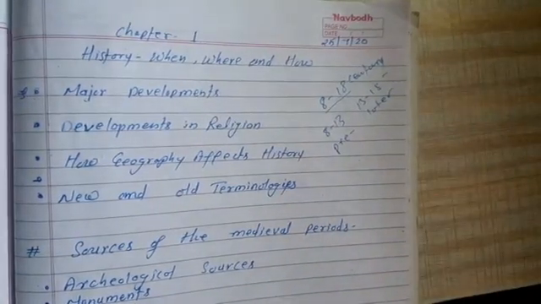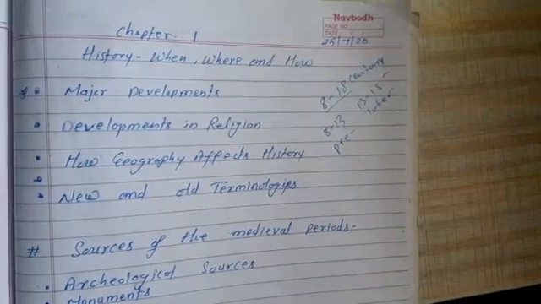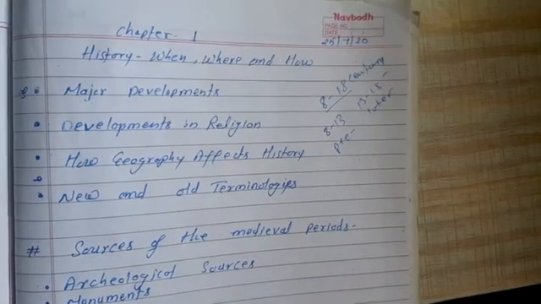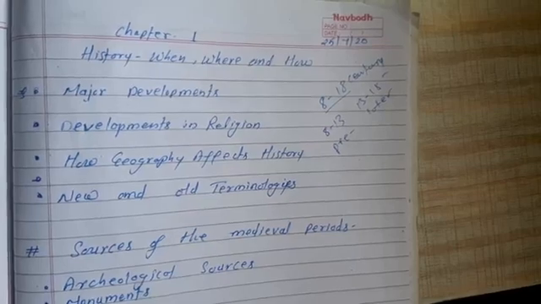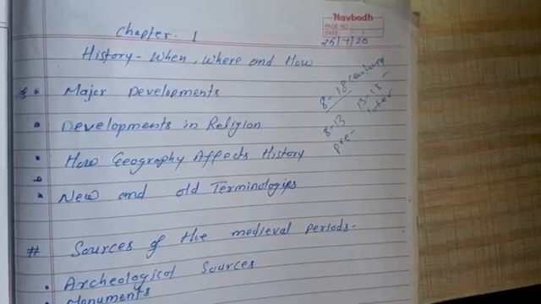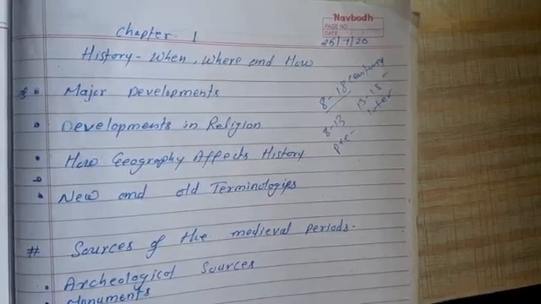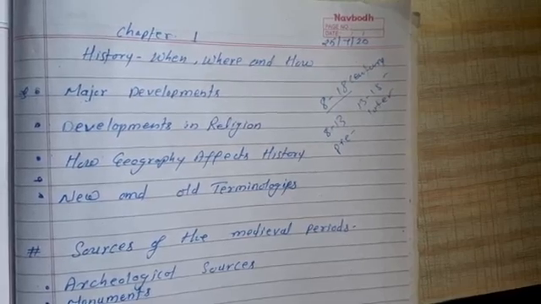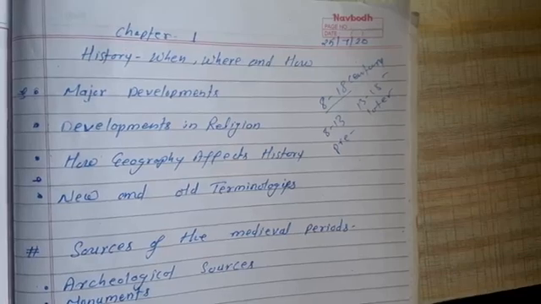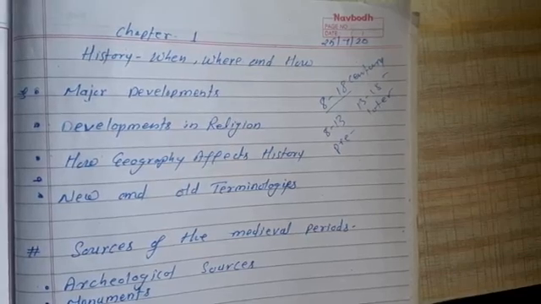Now, the later medieval period saw the great Delhi Sultanate and Mughal Empire. Before the 13th century in India, Hindu monarchs ruled over the kingdoms. But in the later medieval period, most of the places were ruled by the Delhi Sultanate or the Mughal Empire.